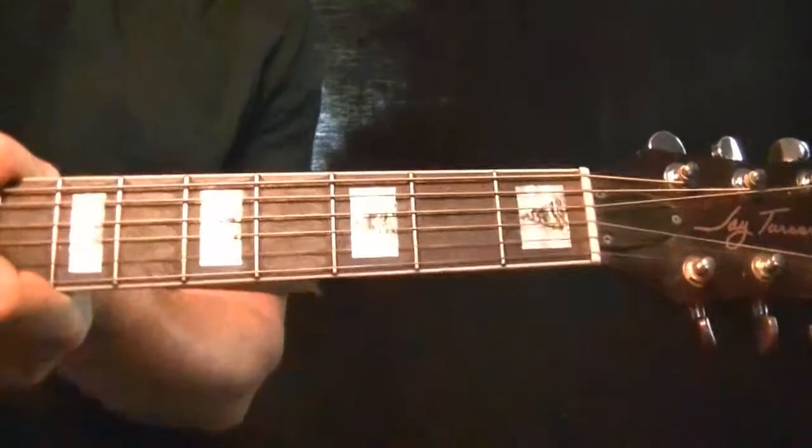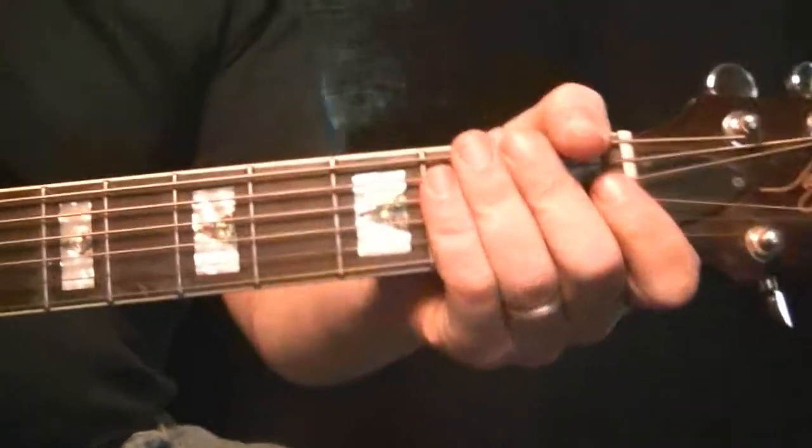So you can see how those two chords can work together, and you can use their scale patterns to interplay between them too.